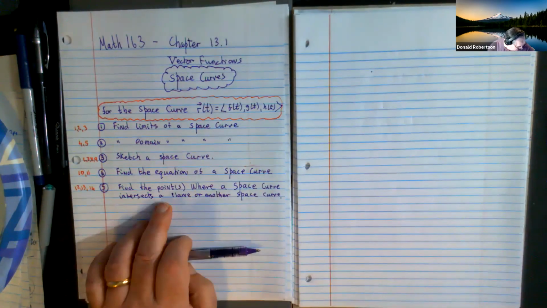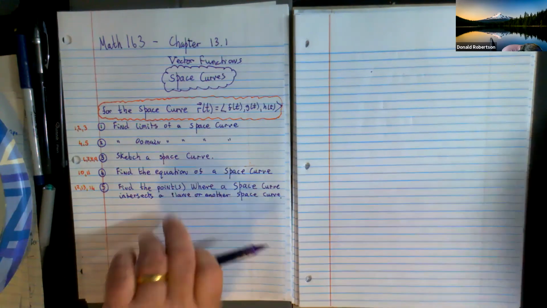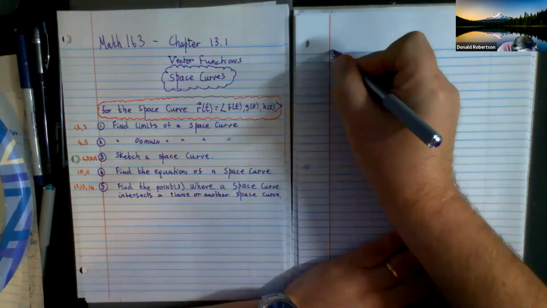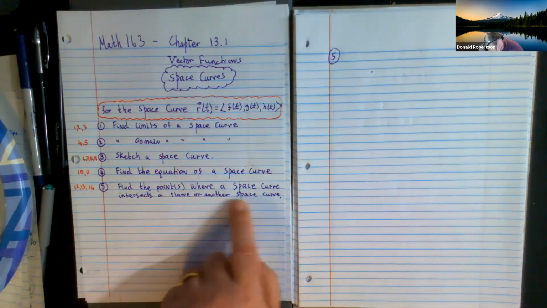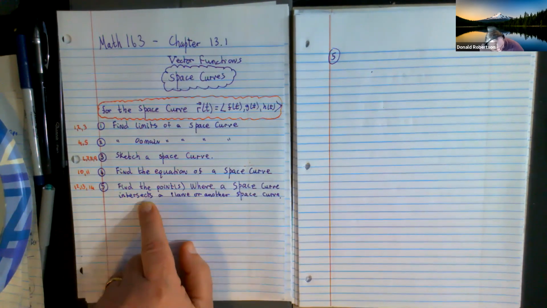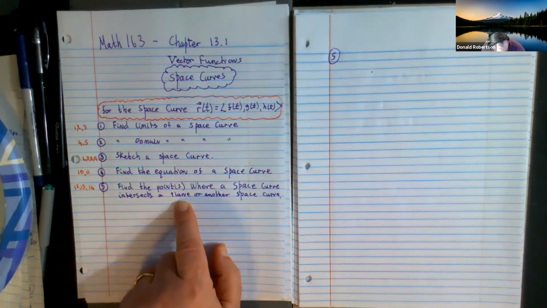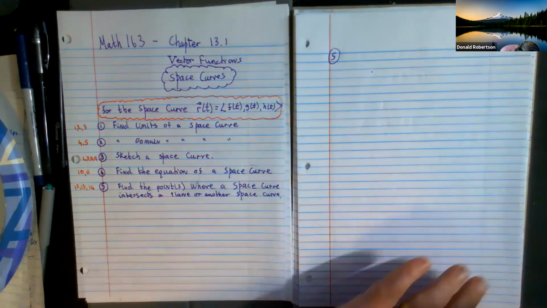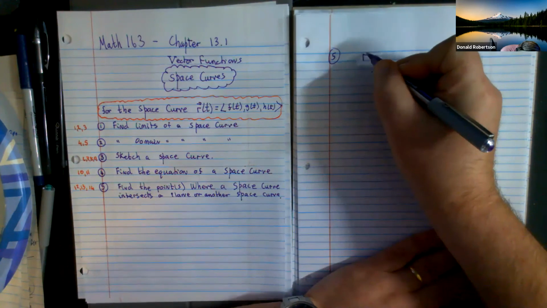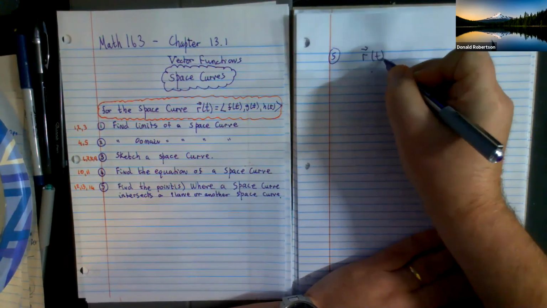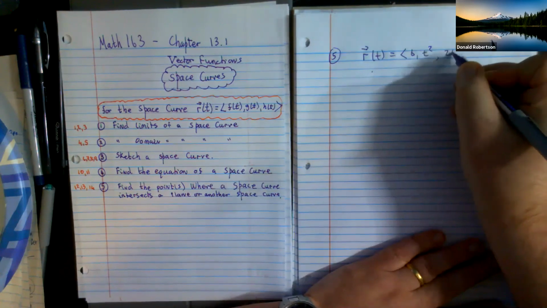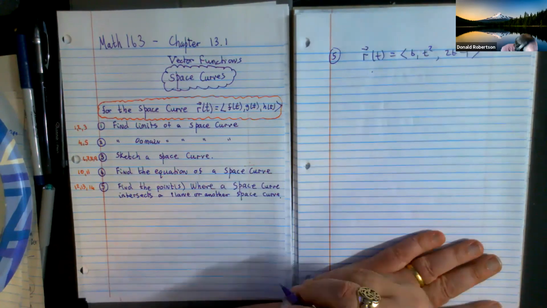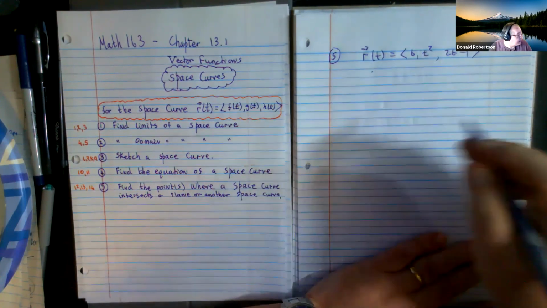Okay, so yeah, might as well get started. How do you find the points where a space curve intersects another plane or another space curve? Let's do a space curve, which is going to be t, t squared, 2t minus 1, and intersects with some kind of plane.